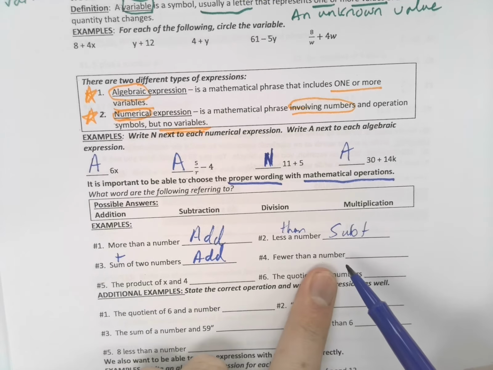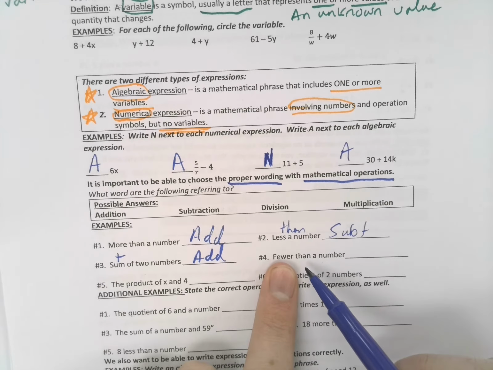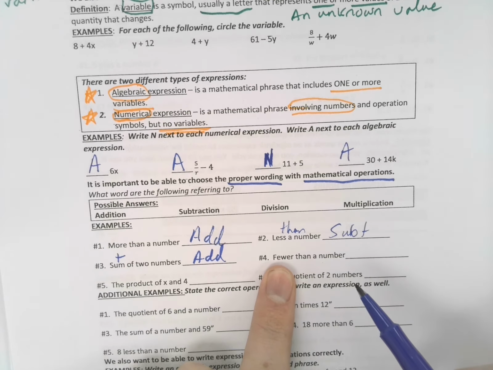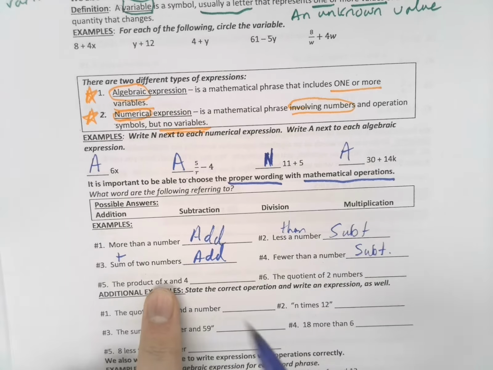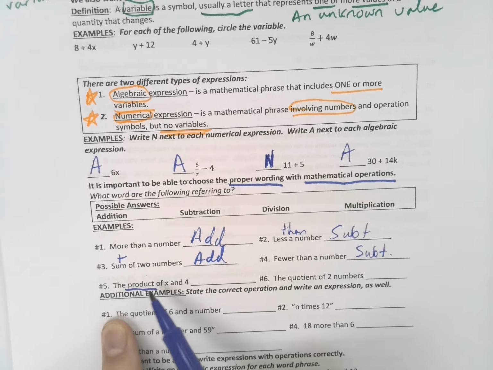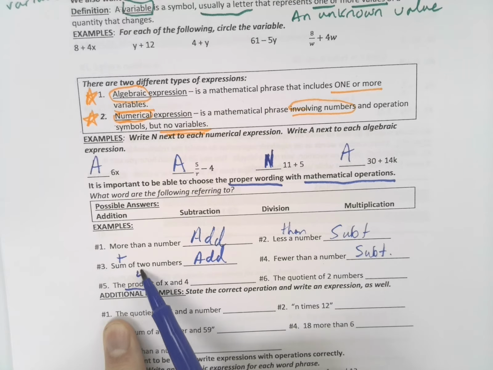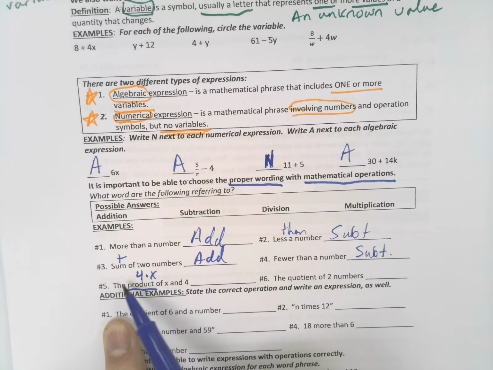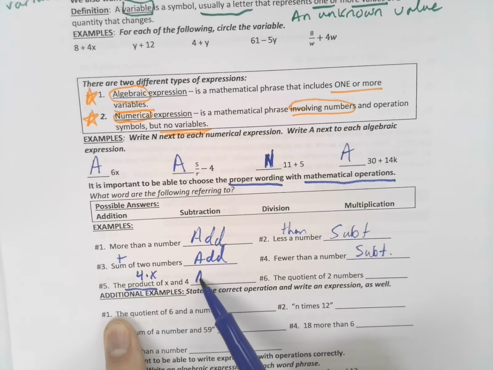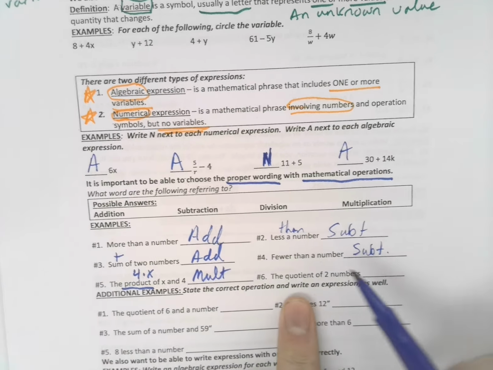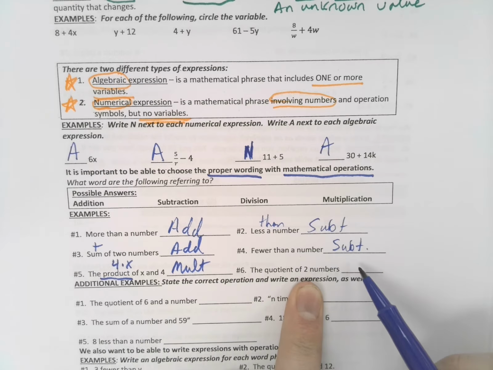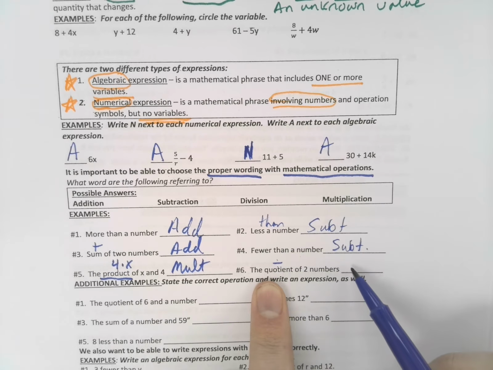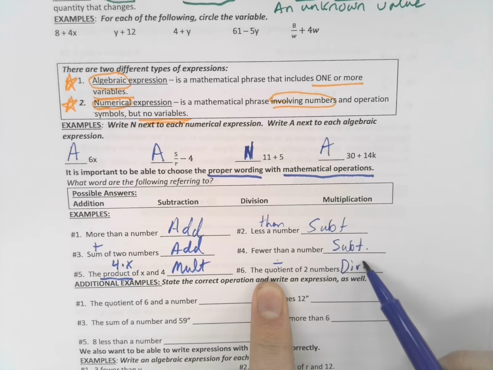Fewer than a number. If I'm 3 fewer than 6, that means I'm at 3. That is subtraction. The product of x and 4, that would be 4 times x or x times 4. We're talking multiplication. And the quotient of 2 numbers, we're talking quotient, means to divide. So we're talking division.